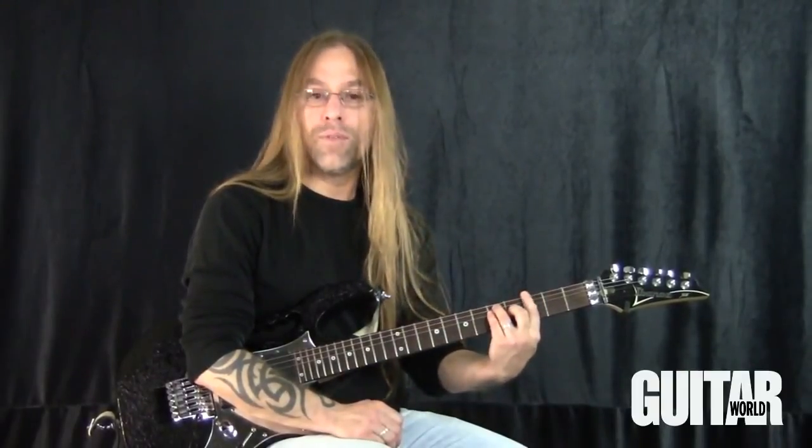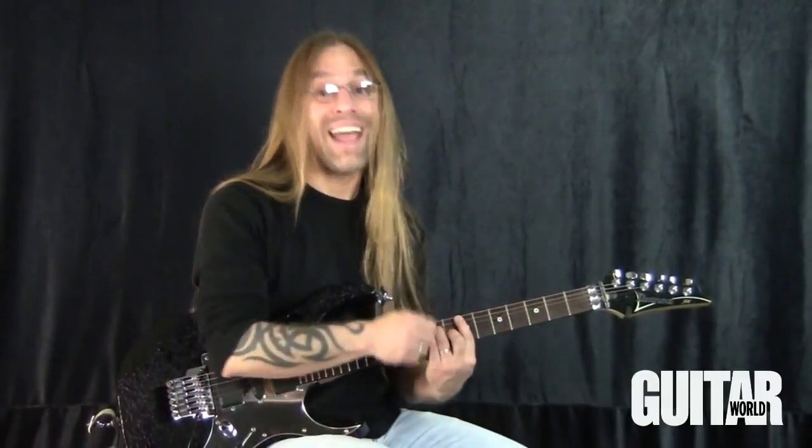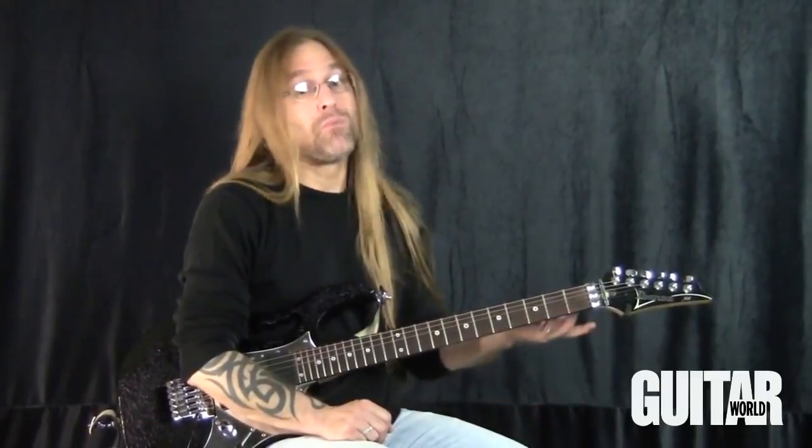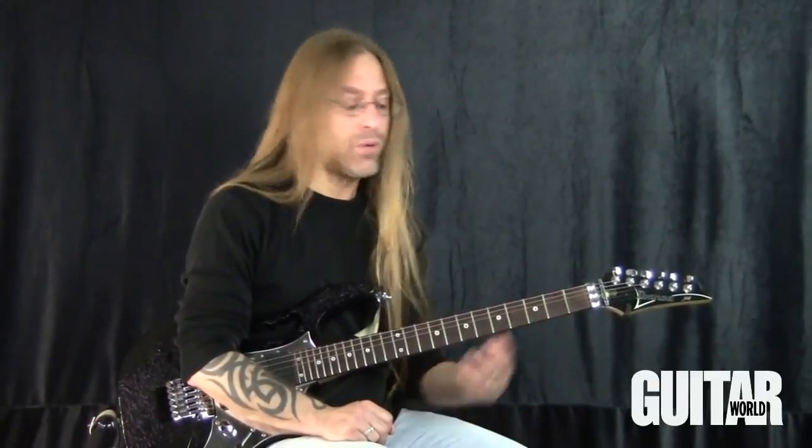If I'm in the key of G, I'm moving from 1 to 4 right underneath me. 5 is 2 frets higher. 6 is 2 frets higher than that, but I have to make it minor. So there's my 1, 4, 5, 6. Well, simple enough. Let's add in the 2 and the 3.